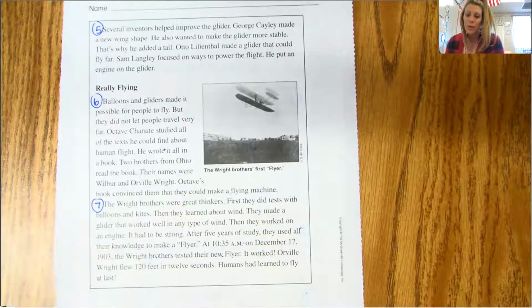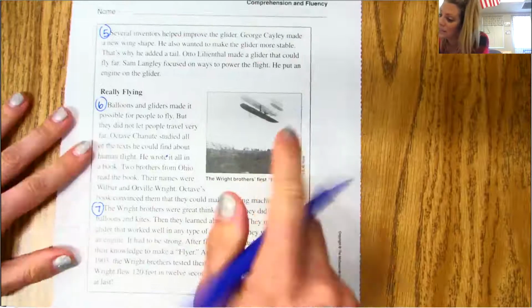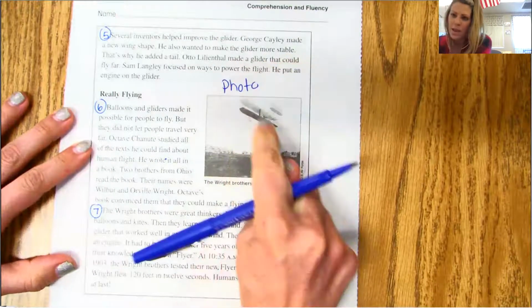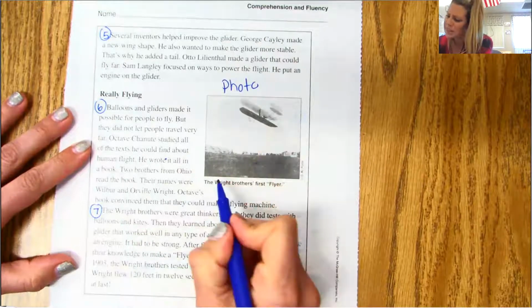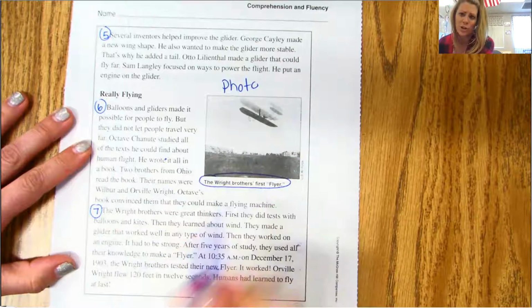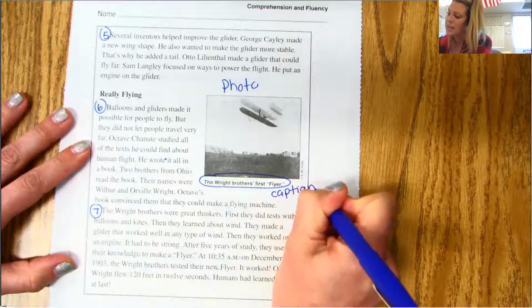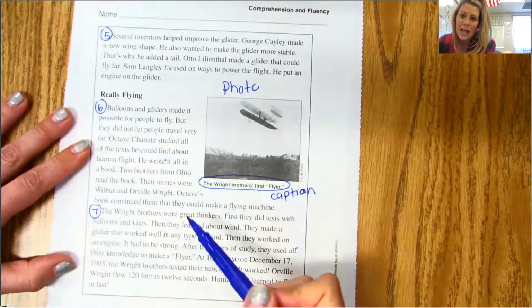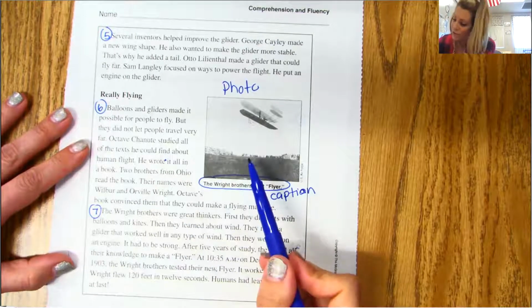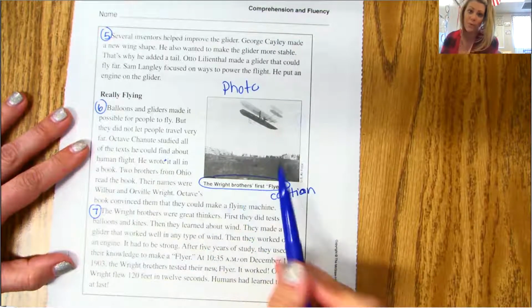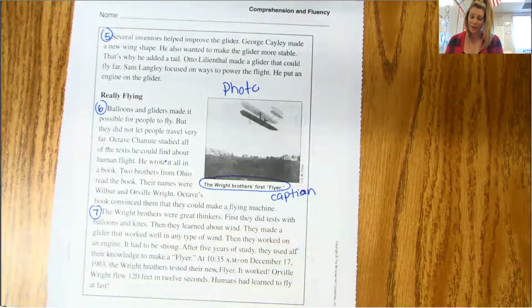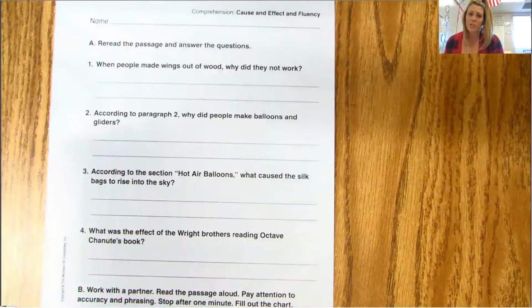And then I want you to zoom in real quick at our last nonfiction feature on this page. There's 2 of them. Can you point to it? We've got our photograph, right? This is an actual photo. But if we're not sure what that photo is, there's this great other nonfiction feature called a what? A caption, right? And in the caption is a little sentence that describes the photograph. This was the Wright Brothers' first flyer that we just read about. Pretty interesting, right?